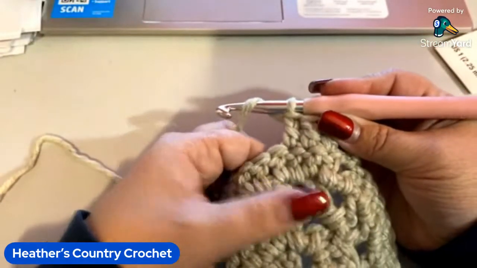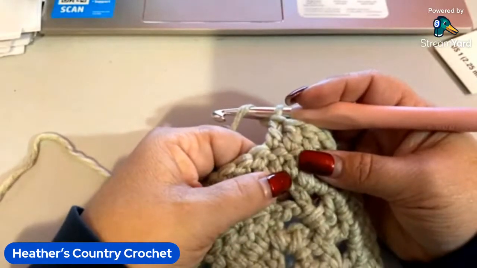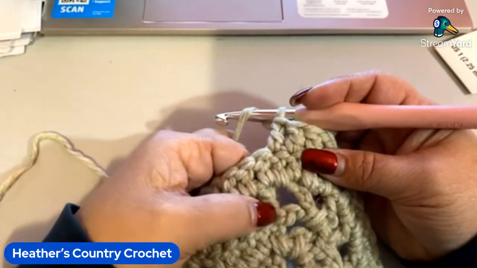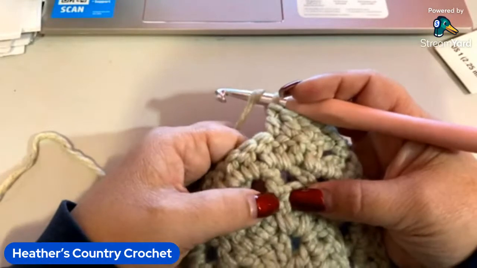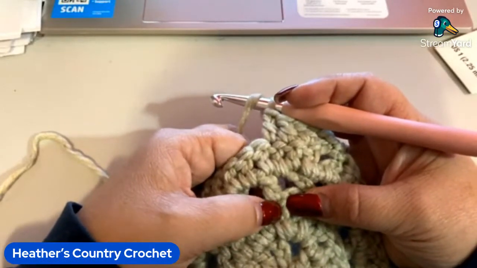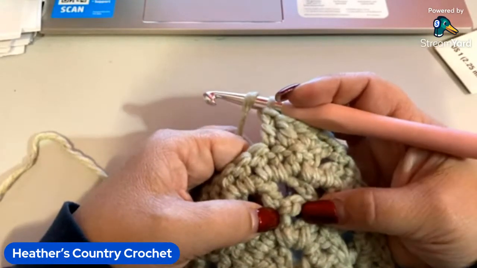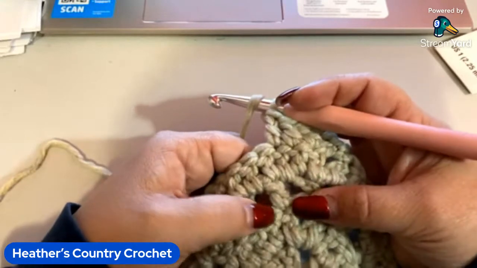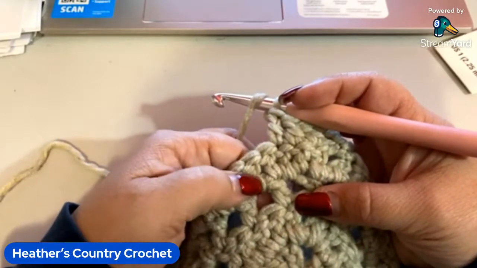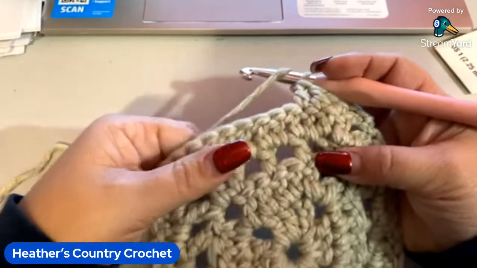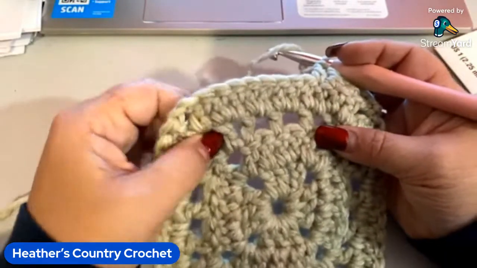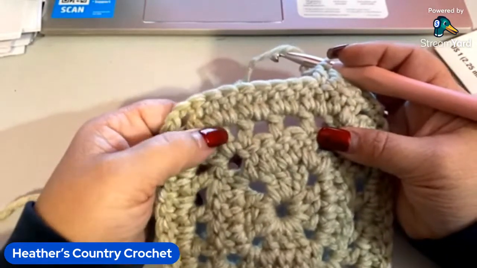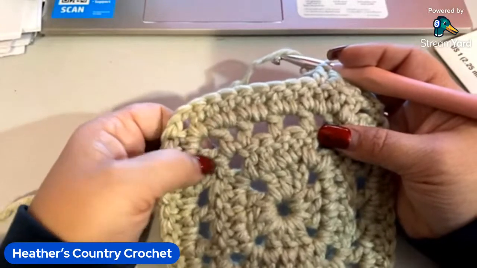And then for your fillet rows, you'll chain 4 to start. And you'll always double crochet in the very first stitch, but then you will skip the second stitch because you'll chain 1 after, and so on. But even on your fillet rows, your corners are still 1 double crochet, chain 2, 1 double crochet.